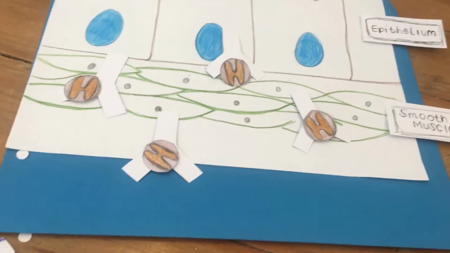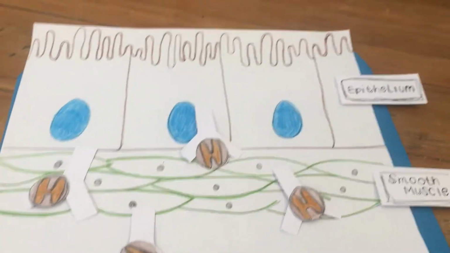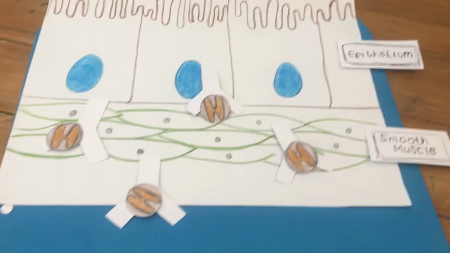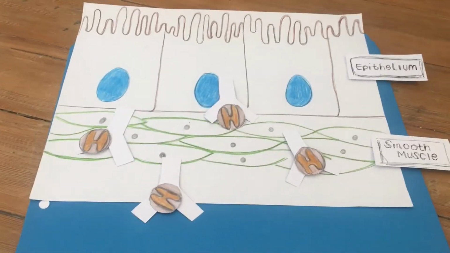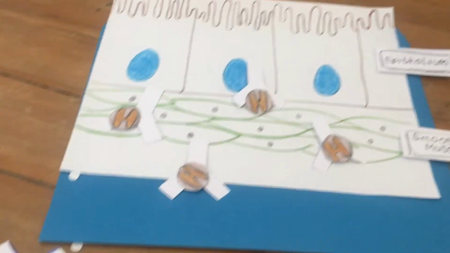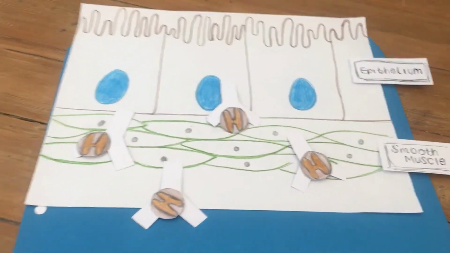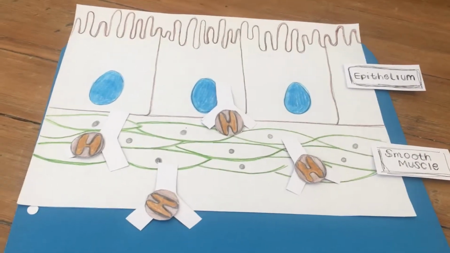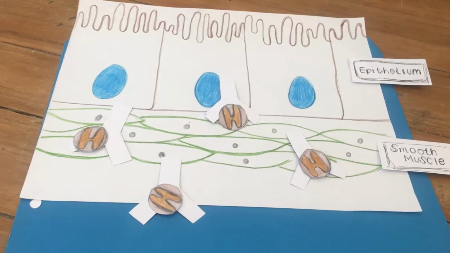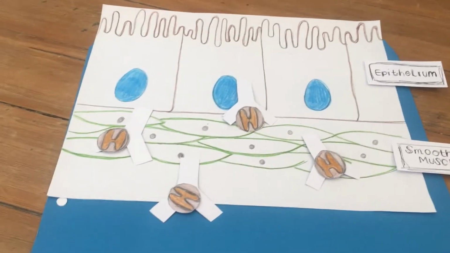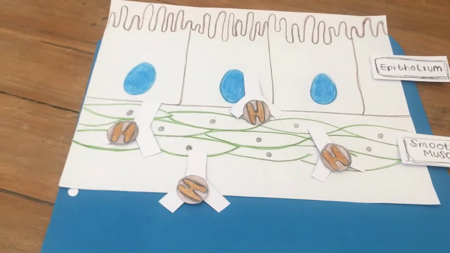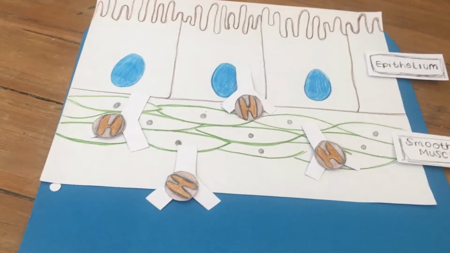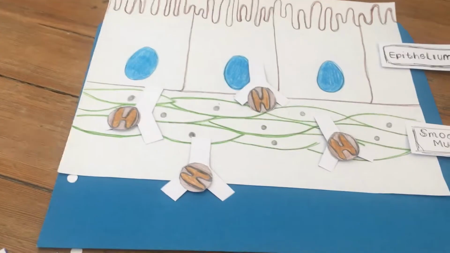and that's the layer of smooth muscle underneath. Both the epithelium and the smooth muscle cells have receptors for histamine. So histamine is going to induce inflammation, because that's what it does. And the tubes in your respiratory tract are going to constrict, or dilate, and this is going to induce a response to help eliminate the pathogen from the body.